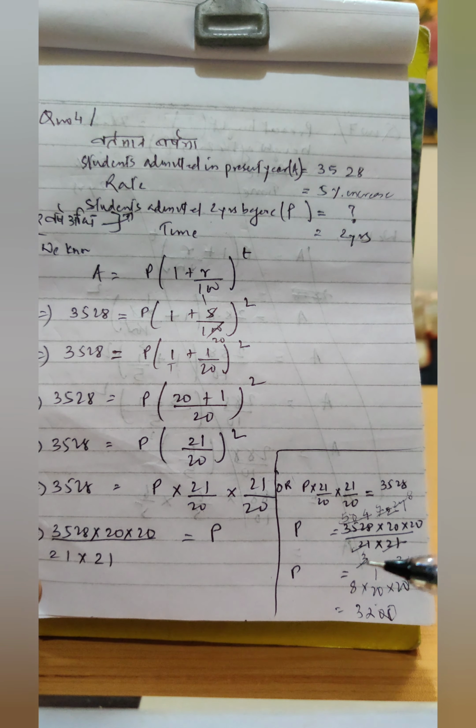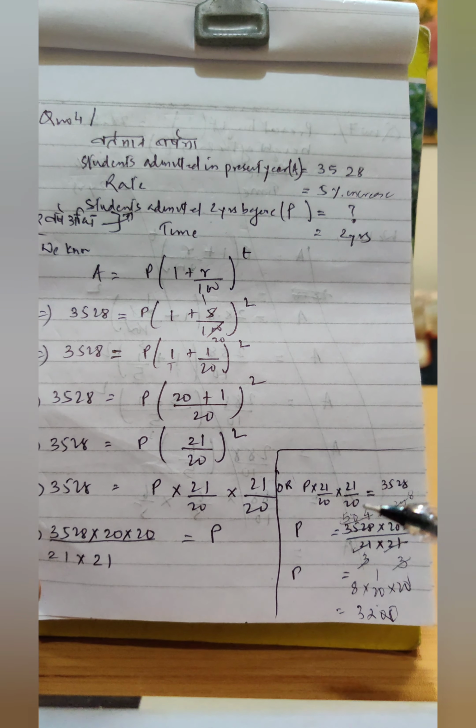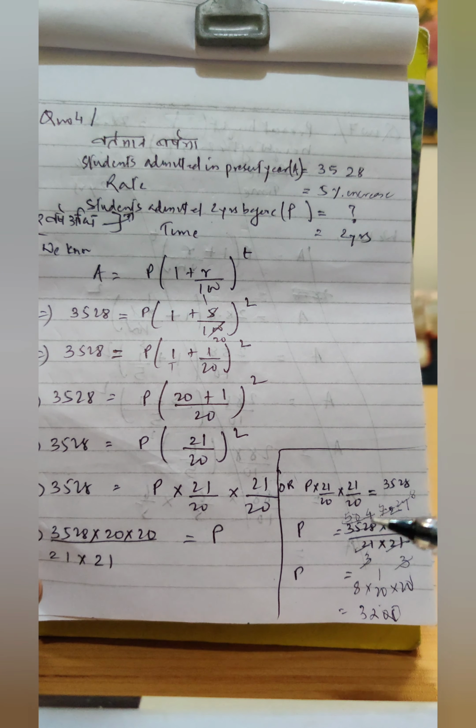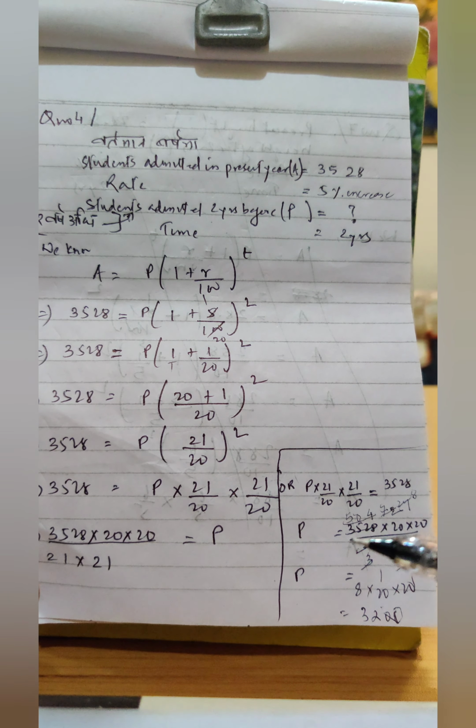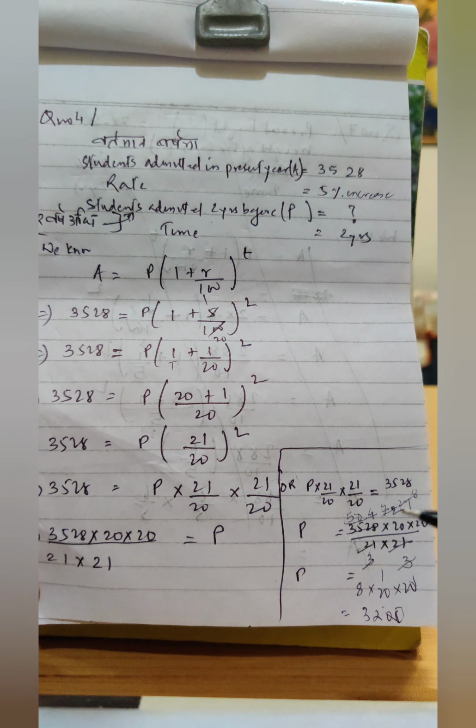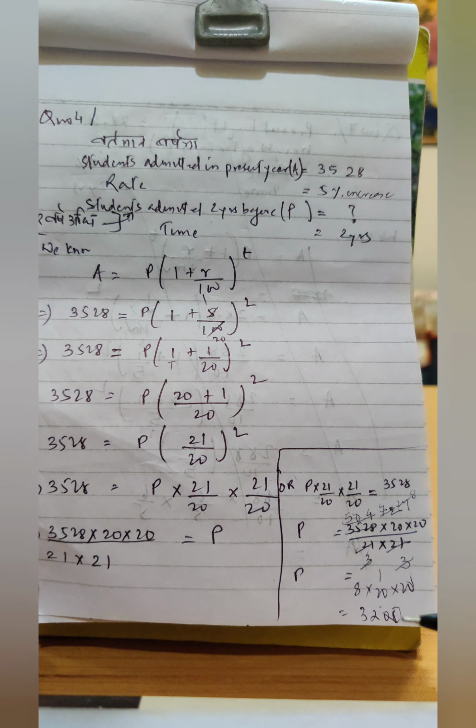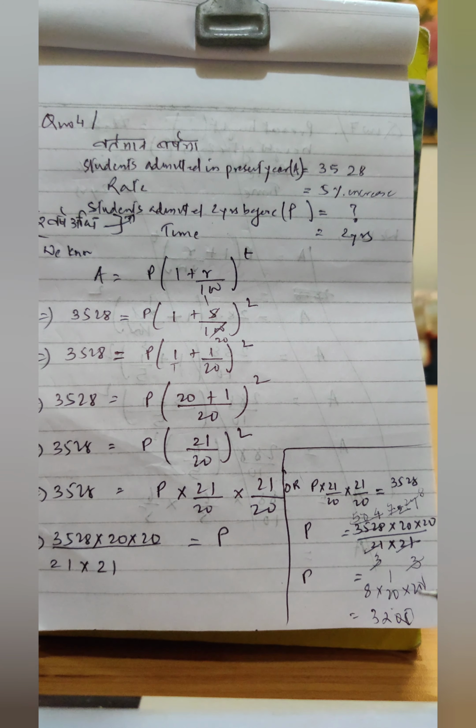Cancel with 7. 7 3s are 21. 7 5s are 35. 7 4s are 28. But remember, the number is very large. We need to put a 0 out here. So that only you do the cancellation, you'll end up with this answer, 3200. A very easy question. Let's move on to the next question.